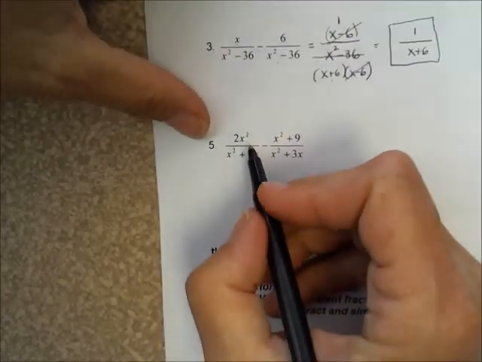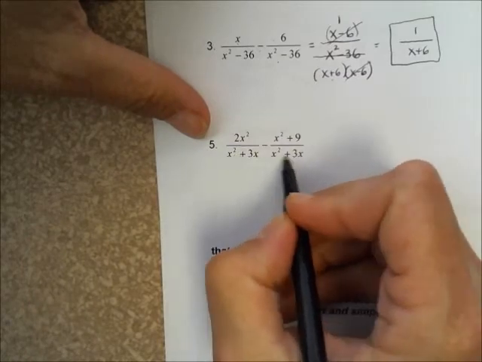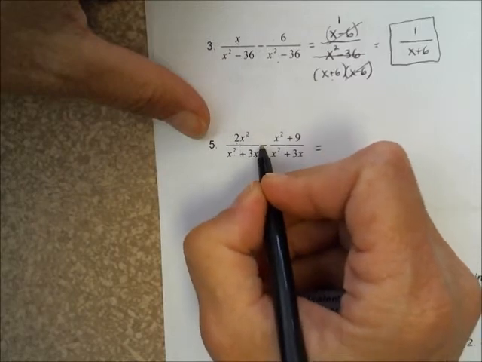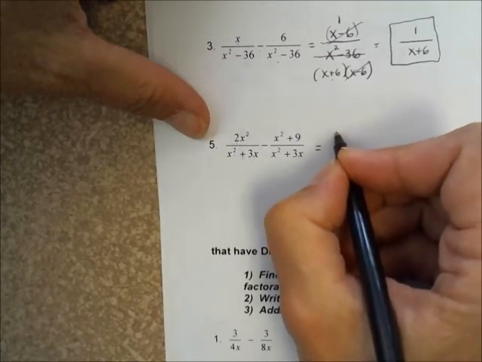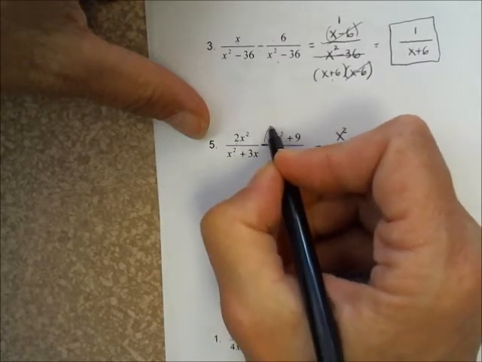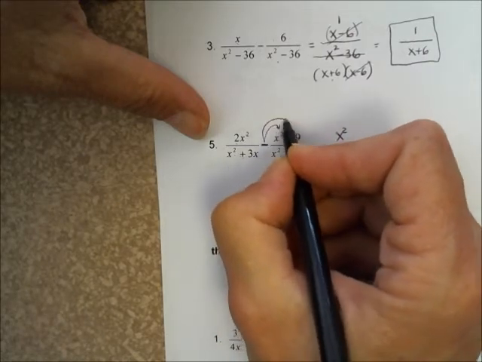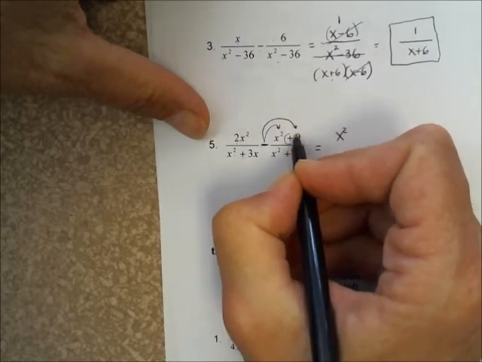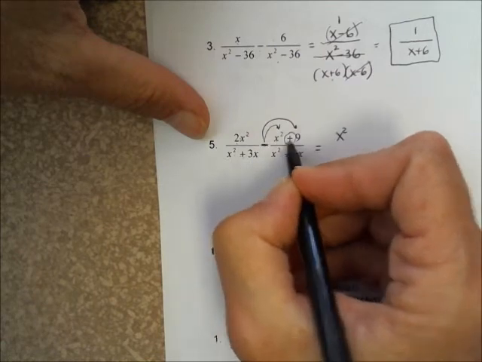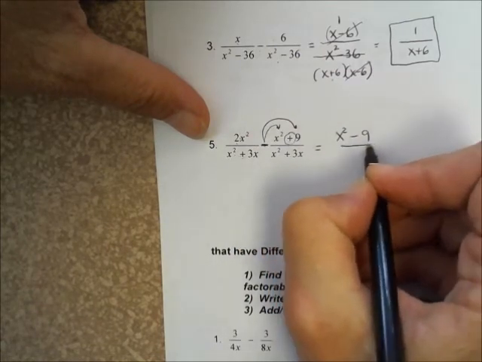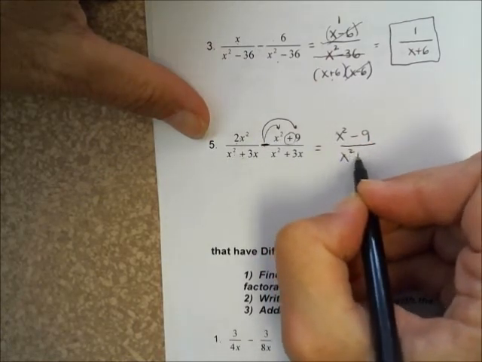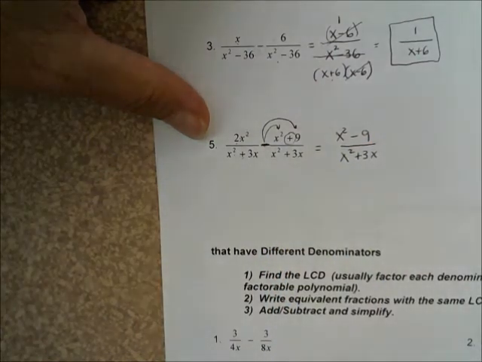In this example, we have x squared plus 3x as the same denominator. So in the numerator, 2x squared minus x squared is 1x squared. Now you have to be careful, because this negative applies to both the x squared and the 9. Be really careful, because this becomes 2x squared minus x squared minus 9. This is where people make mistakes a lot when you have a subtraction here. And then we have x squared plus 3x that we're going to copy over.